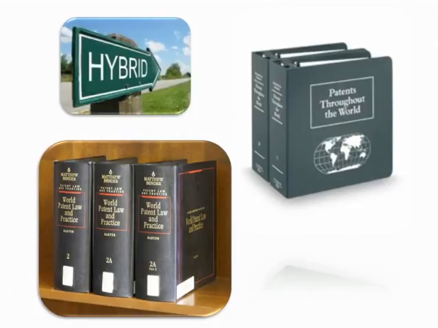So Lexis has World Patent Law and Practice that we've discussed. Westlaw has Patents Throughout the World, a multi-volume loose leaf service also available online on Westlaw Online. Like World Patent Law and Practice, it also deals with national patent statutes and regulations, as well as treaty material.